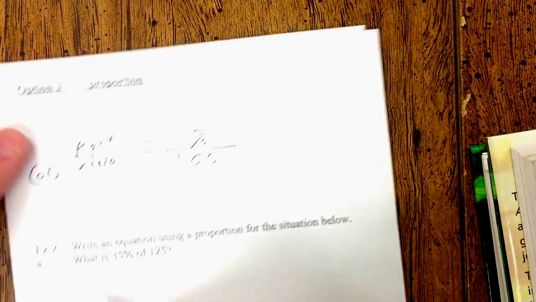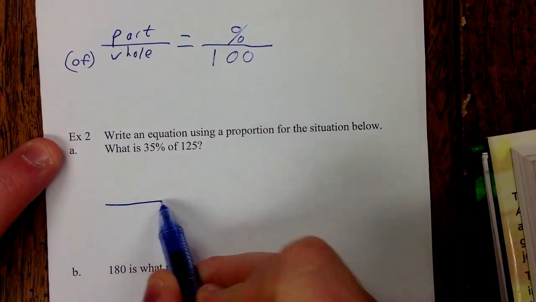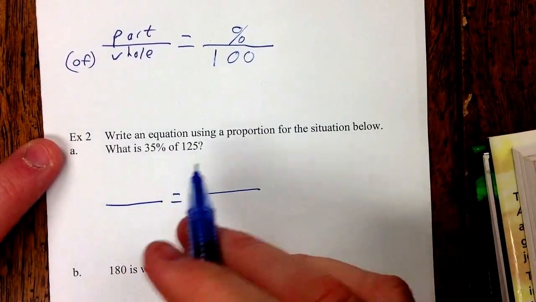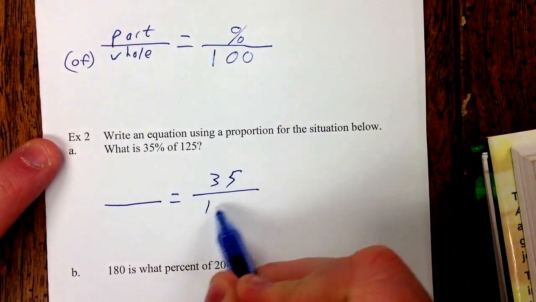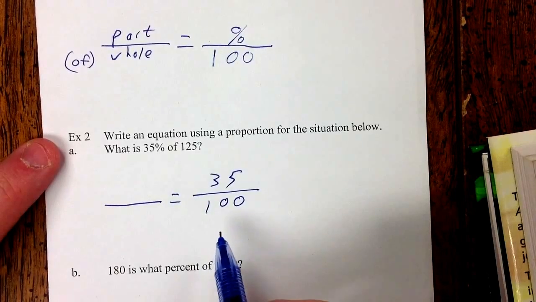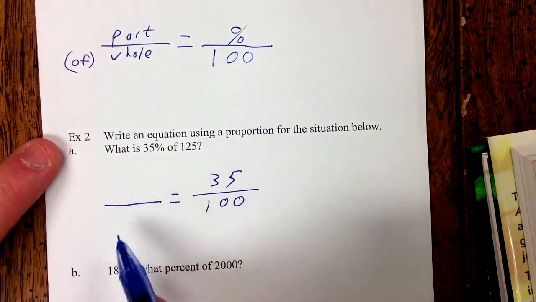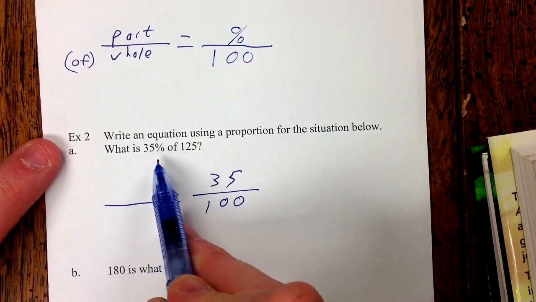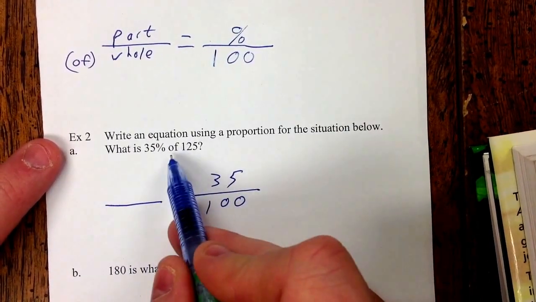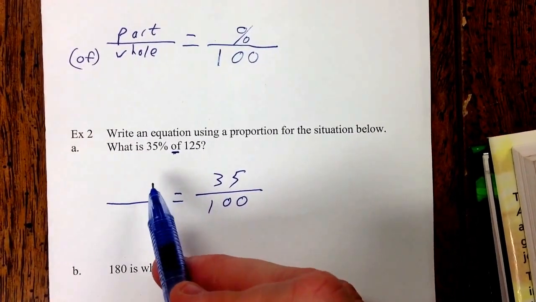So let's come down here, and if you've done the other notes already, you'll see that that's the exact same questions. So we're just going to set up a proportion this time. Now, the very easy one is the 35%. We're just going to say 35 over 100. Very easy. Now, the tough part is the 125. Is it going to be on top or bottom? Is it the part or the whole? So what is 35% of 125? Well, that of, again, gives us a hint that it's going to be the whole.